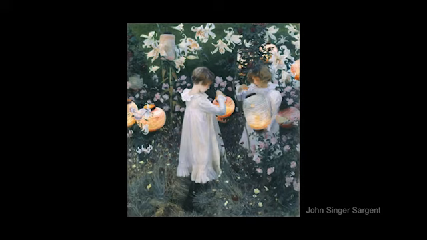Let's look at another Sargent painting, a very famous painting of these girls with the lanterns. This painting has always been stunning because of that sense of luminosity in the lanterns. Again, it's shocking to see the difference between the colored version and the black and white version.